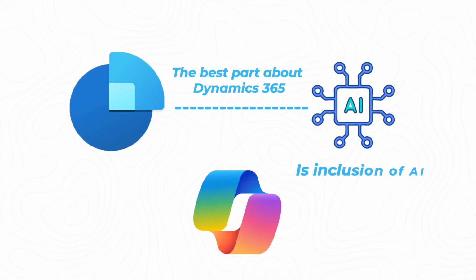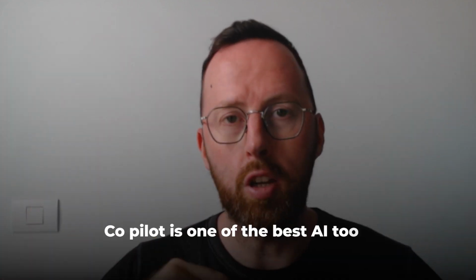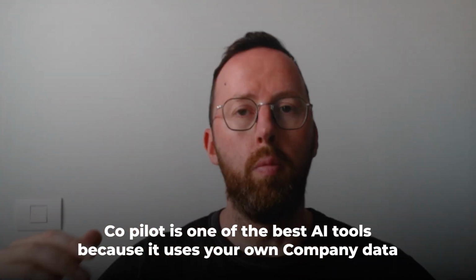Now also the biggest advantage of using something like Dynamics 365 is the inclusion of AI, the inclusion of the Copilot tool from Microsoft. That is a huge, huge advantage compared to all the others. While others might also have AI capabilities, Copilot is definitely by far one of the best AI tools out there because it uses your own company data, because it uses the models from OpenAI, and because everything stays within your tenant, your Microsoft 365 tenant.